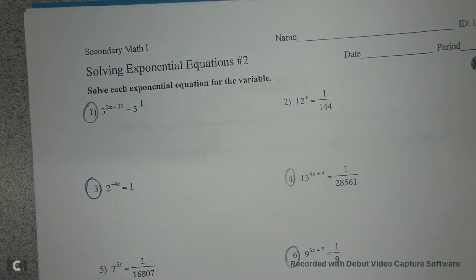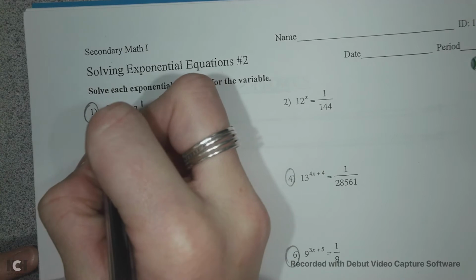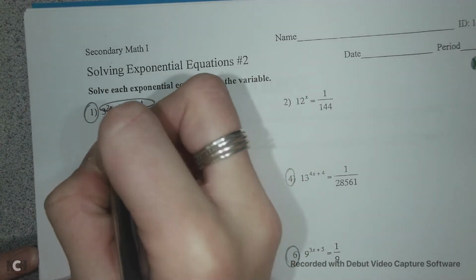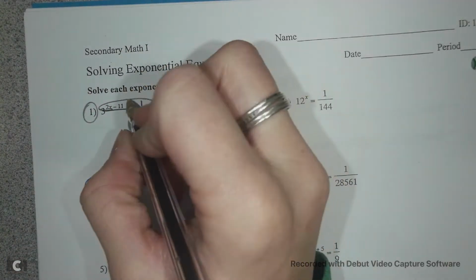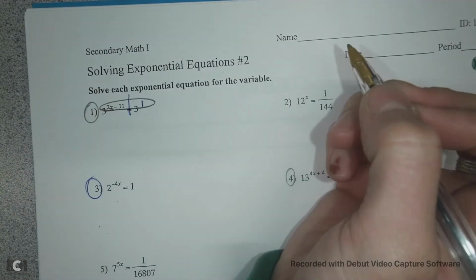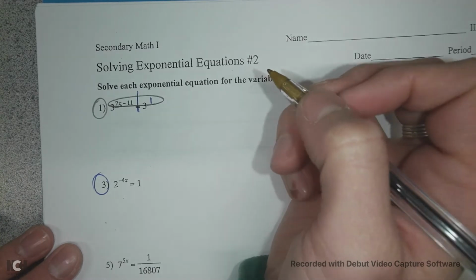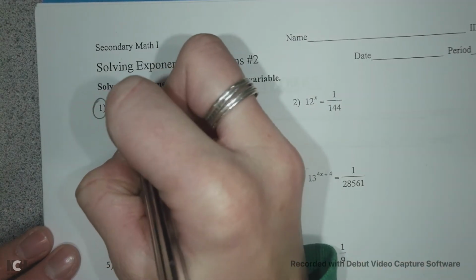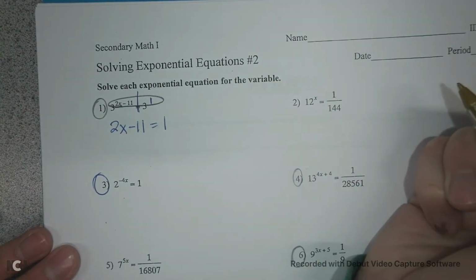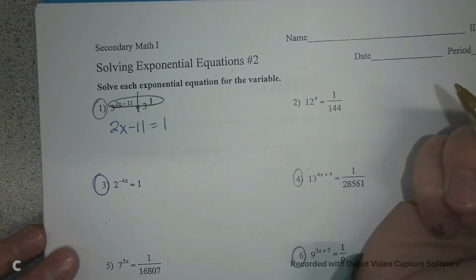So, when the bases are the same, you ignore the bases and you look at our exponents. See how that equal sign is in between right there? You're going to keep that equal sign there. Okay? So we're going to rewrite just our exponents. So we have 2x minus 11 equals 1. And then we're going to solve this equation for our x value.